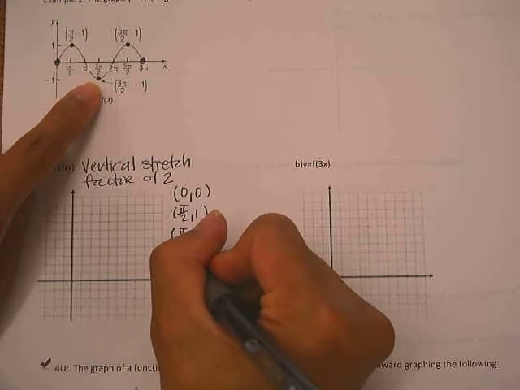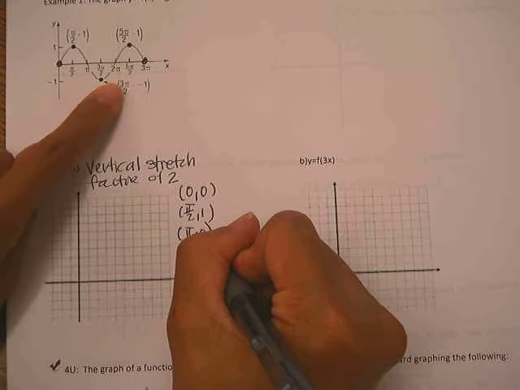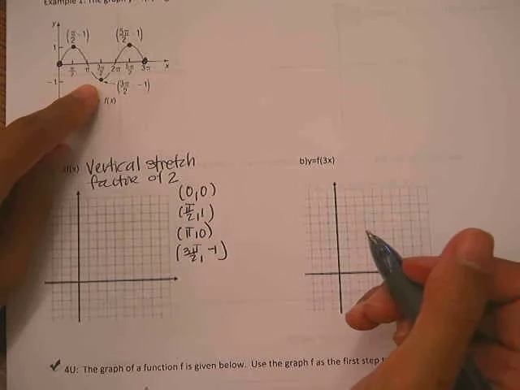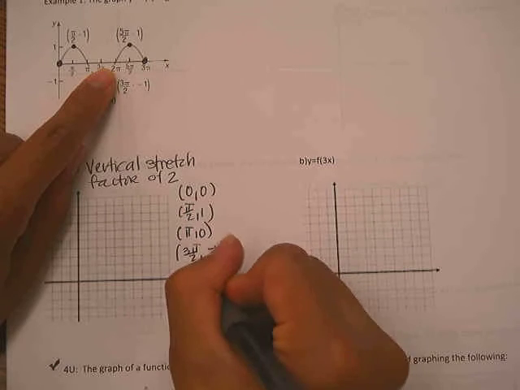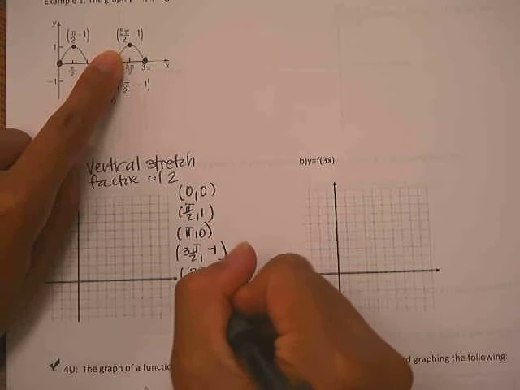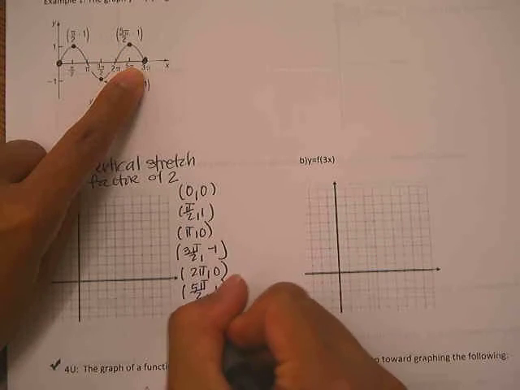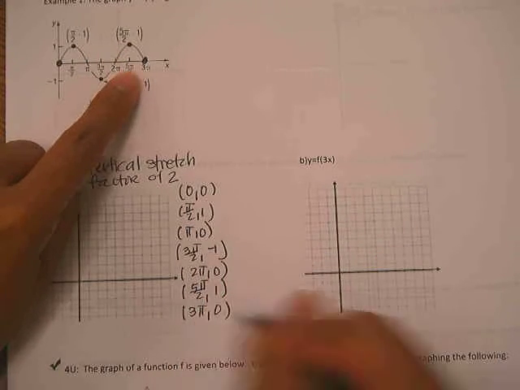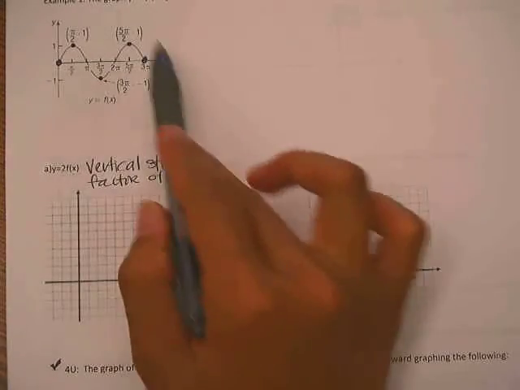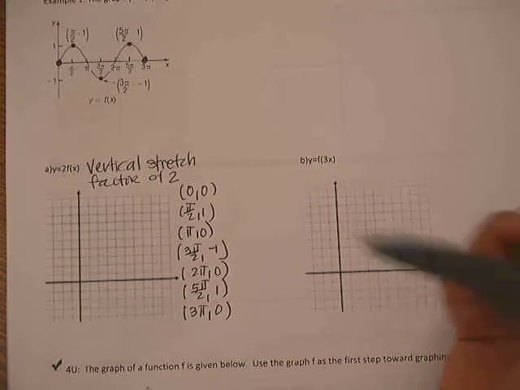This dot is going to be 3 pi over 2, comma, is that negative 1? Negative 1. This dot right here is 2 pi, comma 0. This dot above is 5 pi over 2, comma 1. And this last dot is going to be 3 pi, comma 0. So these are all of the x-intercepts and the local min and local max, okay?